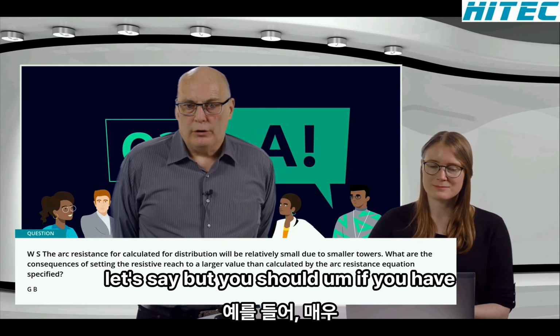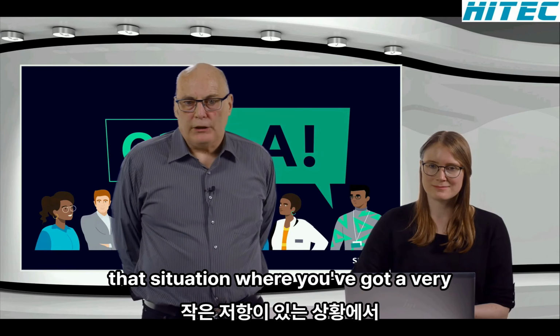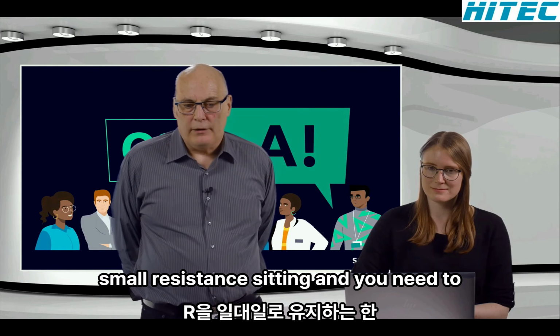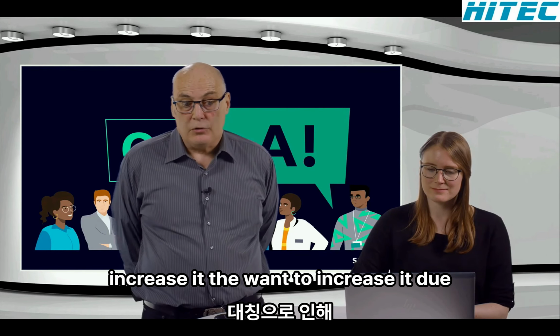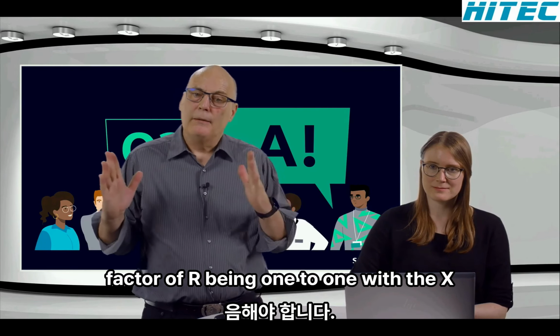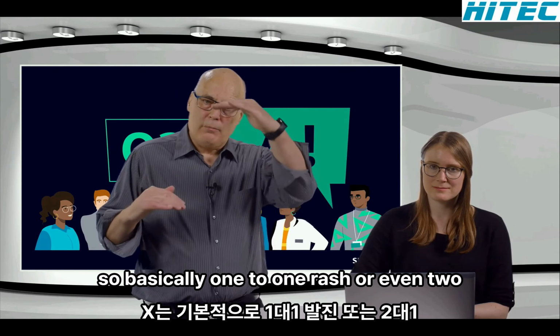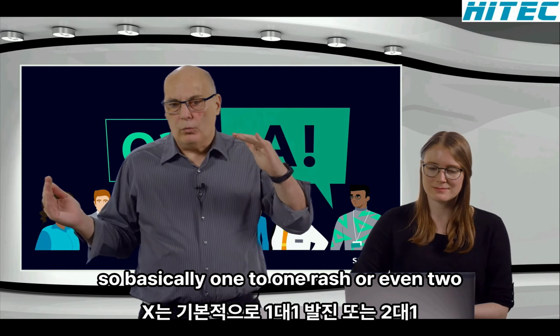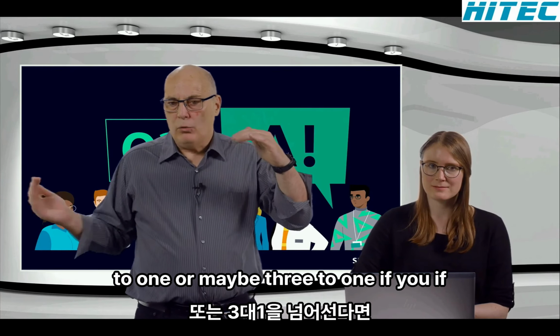If you have that situation where you've got a very small resistance setting and you want to increase it due to symmetry, as long as you go to a factor of R being 1-to-1 with the X, so basically a 1-to-1 ratio, or even 2-to-1, or maybe 3-to-1.